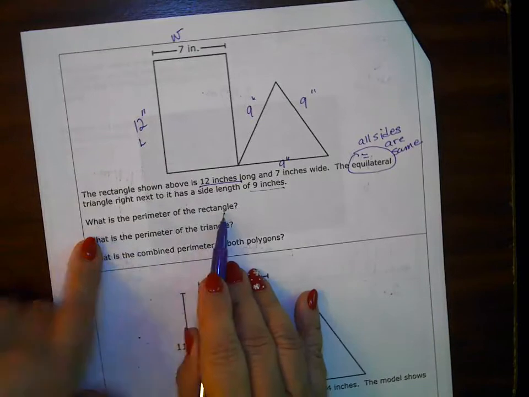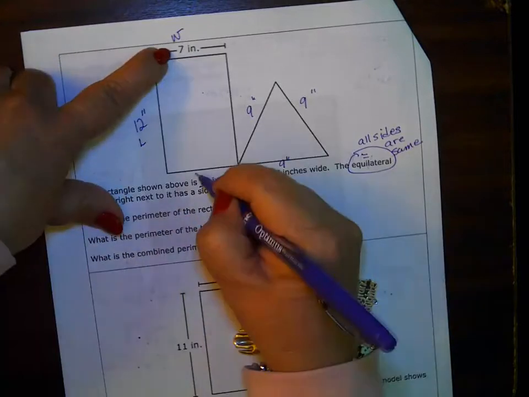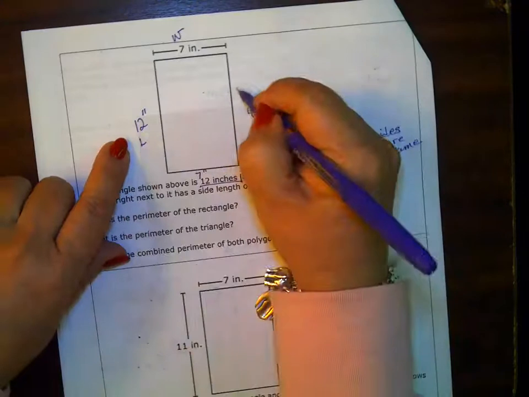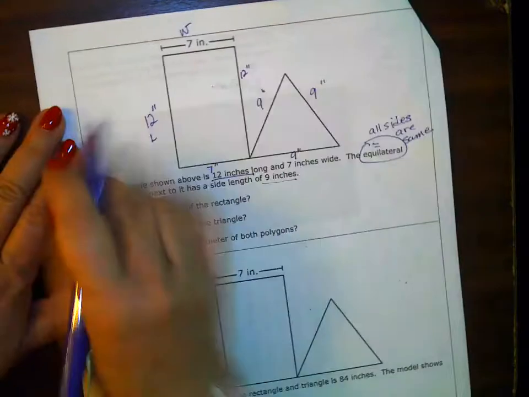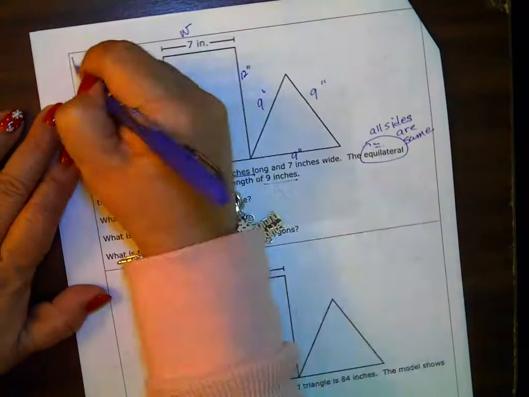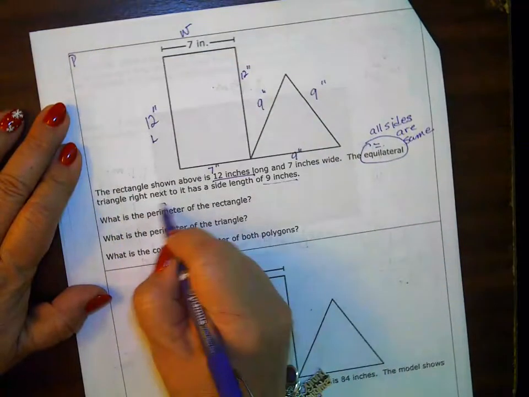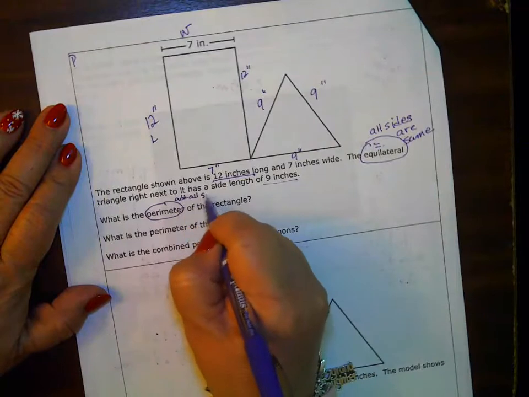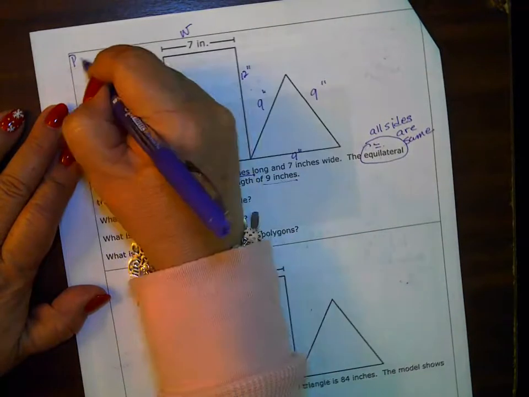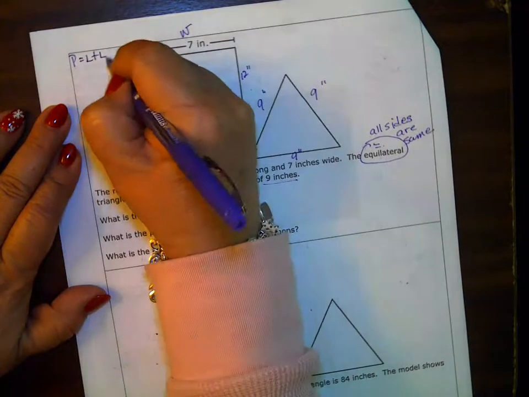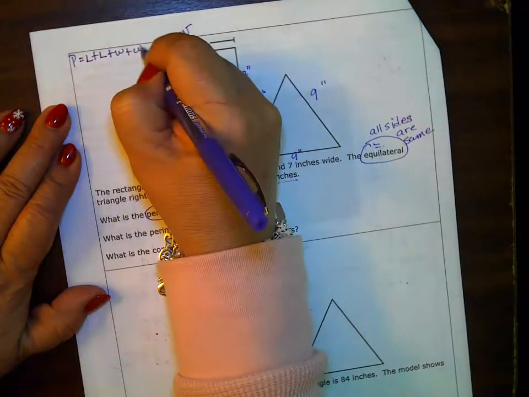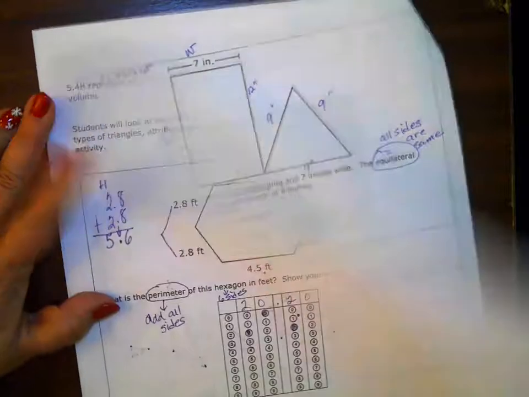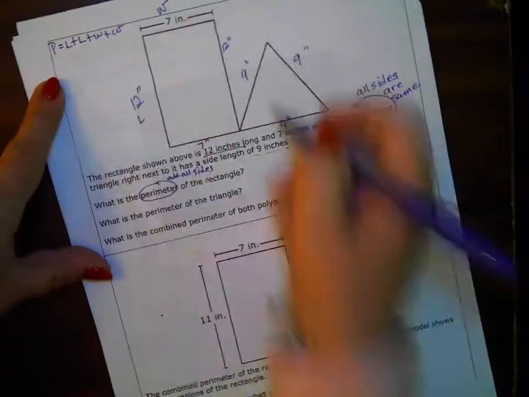What is the perimeter of the rectangle? Well, if this is 7, I know across here that's going to be 7. If this is 12, then I know here it's going to be 12. So I'm going to look at my perimeter, circle that up, and it says add all sides. So the P equals length plus width plus width. And I should have written the formulas over here. That's what you need to do because I'm going to watch that tomorrow. Make sure that you do that.